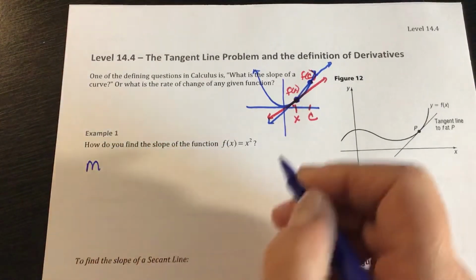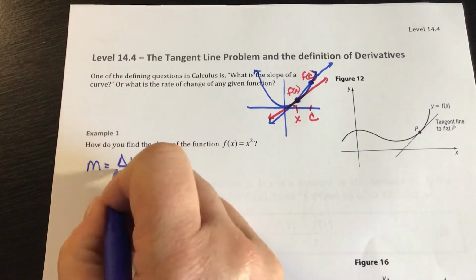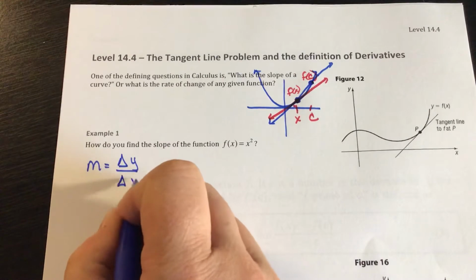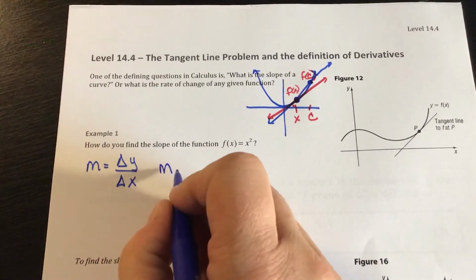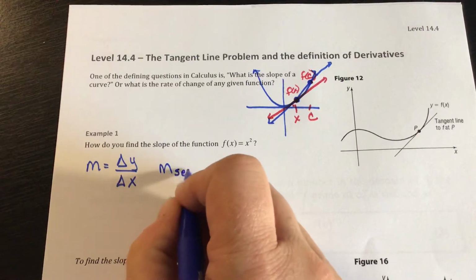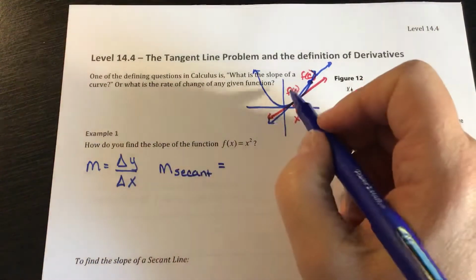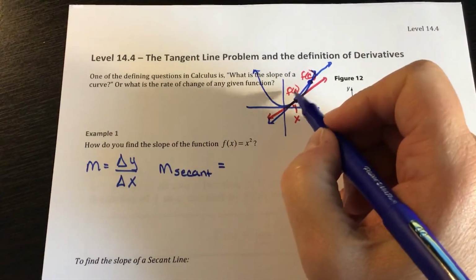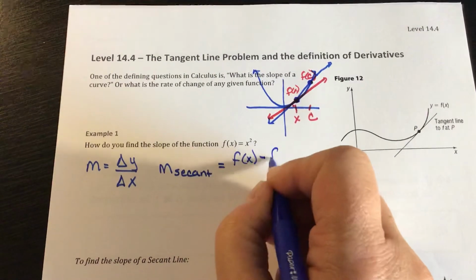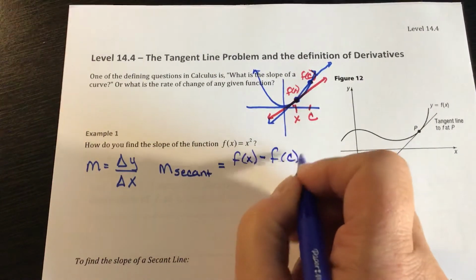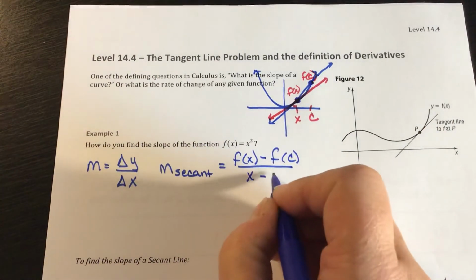Now we know that the slope of this line is the change in the y values over the change in the x values. So if I want to find the slope of the secant line, I need the change in the y values, so I have f of x minus f of c over the change in the x values, which would just be x minus c.